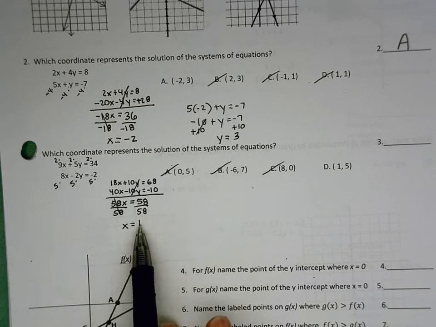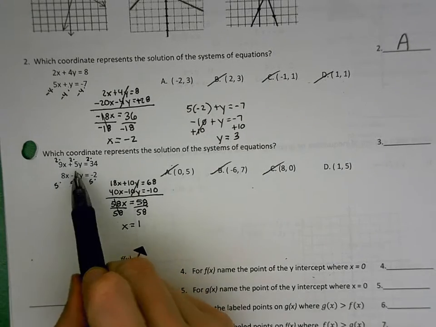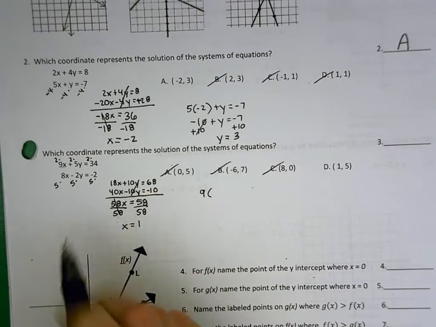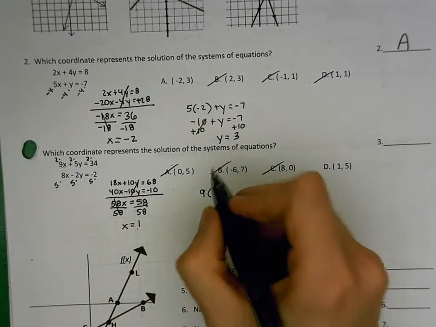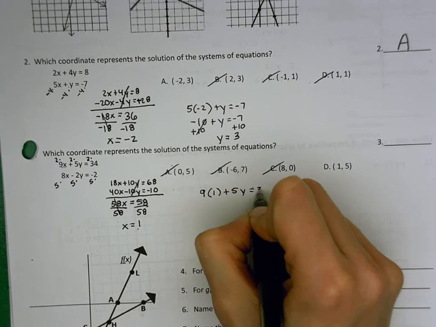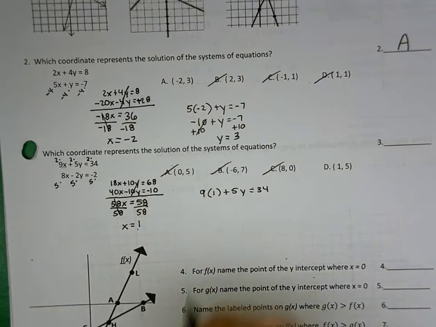To take this x equals 1, I'm going to plug it into either equation. You might like the bottom one because they're smaller numbers, or the top one because they're positives. Personally, I lean a little bit more towards the positive side of things. And so I'm going to go ahead and plug into this top equation. We have 9 times x, which is 1. Okay. 9 times 1 is 9.